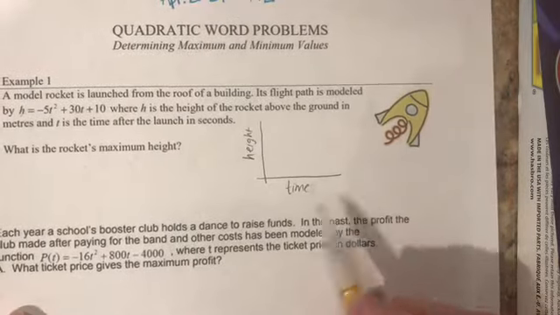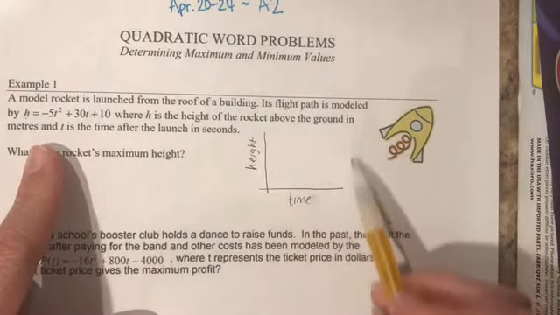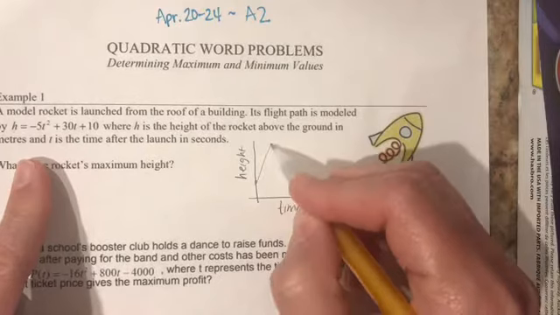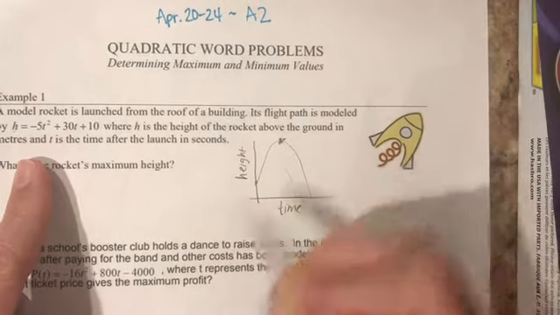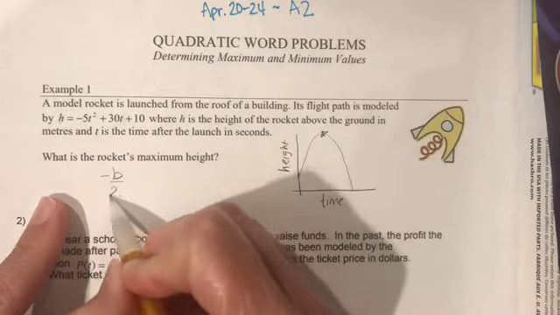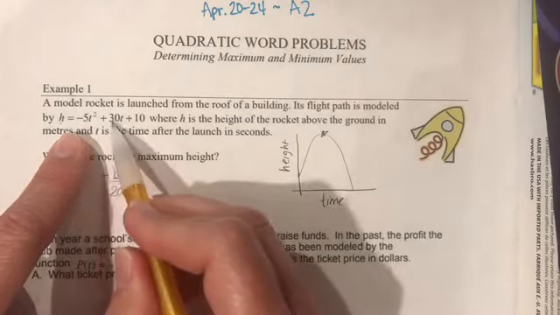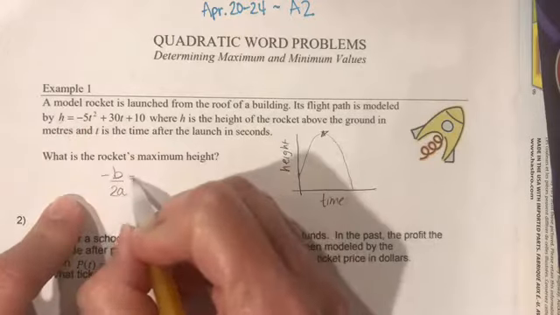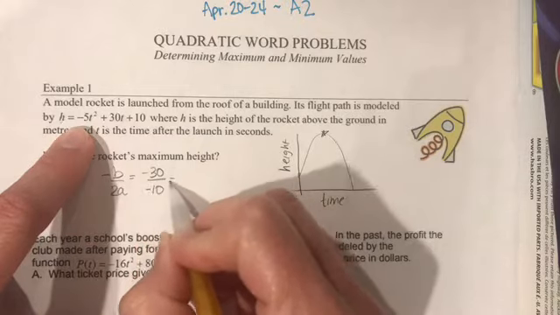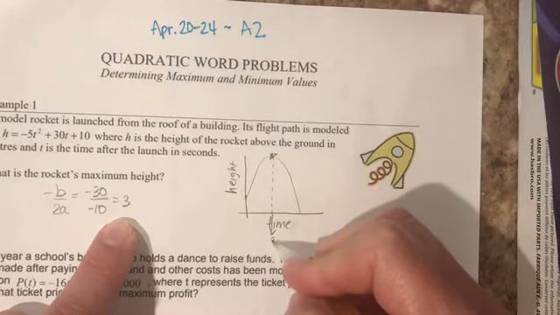They didn't do that. We want to find the rocket's maximum height, okay? We know it's a negative parabola, and that makes sense. The rocket goes up and it comes back down. But if we want to find this maximum height, that's the vertex, and that's what we've been talking about, and this is in standard form. So to help us find our vertex, just like we did yesterday, negative b divided by 2a. So remember it says a, b, c. So negative 30 divided by 2 times negative 5, that'd be negative 30 divided by negative 10, and that equals 3. Remember what we did the other day? Our axis of symmetry is going to be right here at 3.